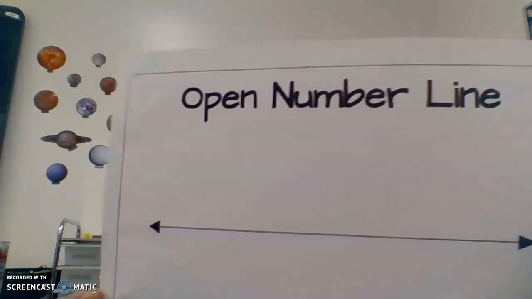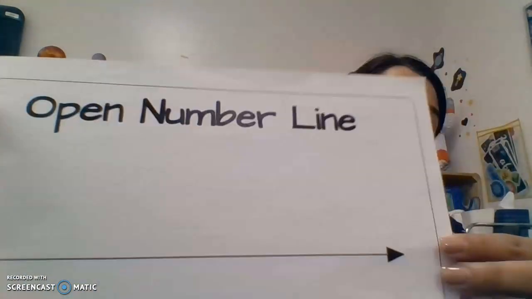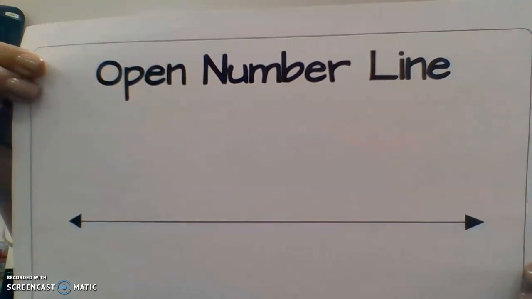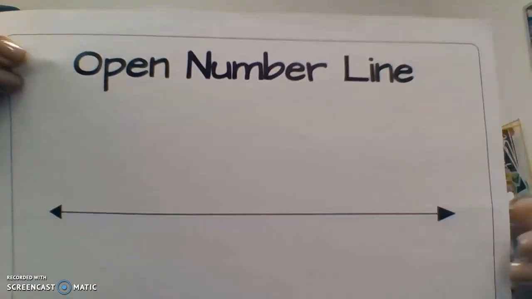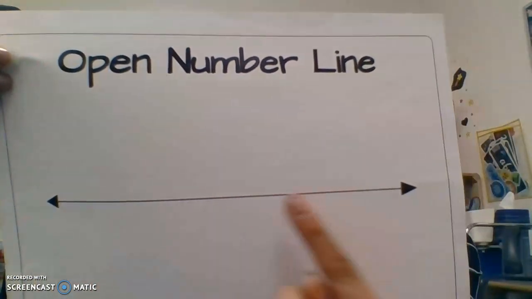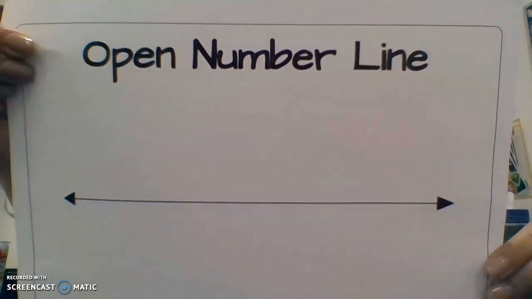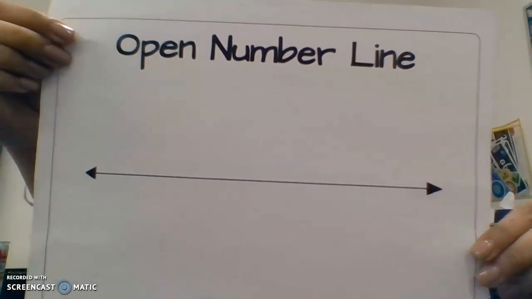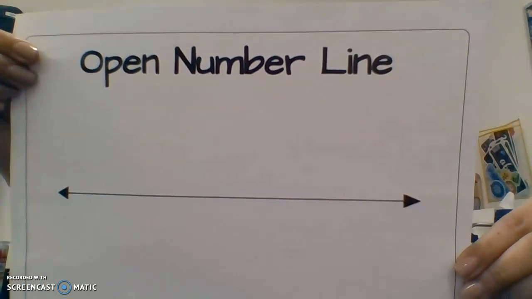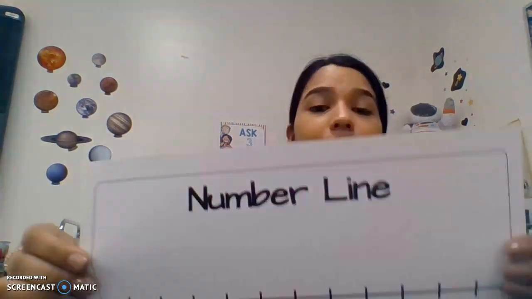Let's start off with open number line. This is what we will be looking more at today. With an open number line, we just see a number line, right? There are no numbers. It's an open number line, no numbers at all. We're going to be using that for today's activity.